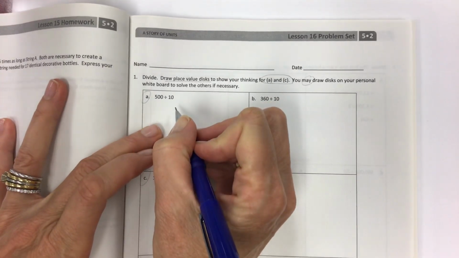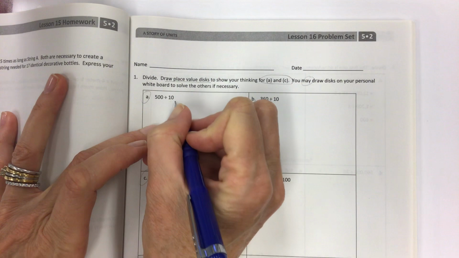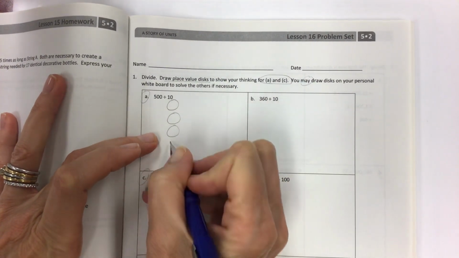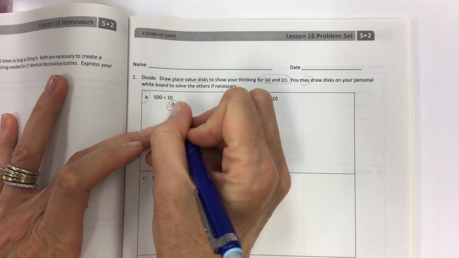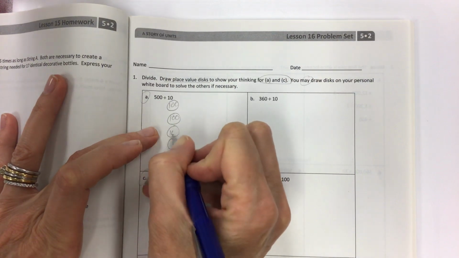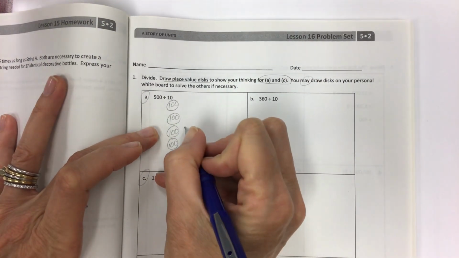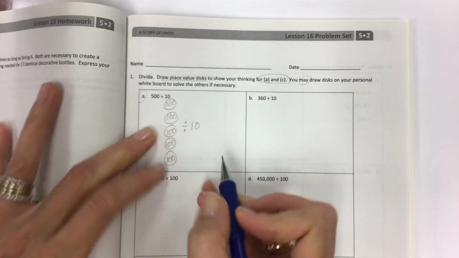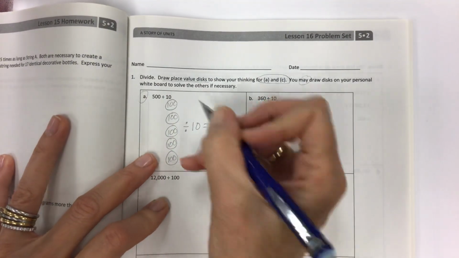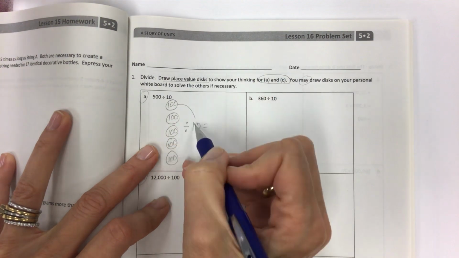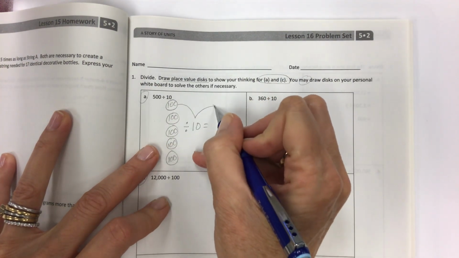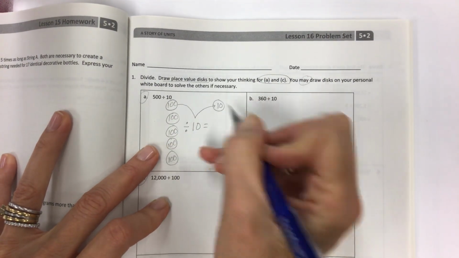So 500 divided by 10, we're going to take 1, 2, 3, 4, 5. 100, 200, 300, 400, 500. And we're going to divide by 10. Okay? So in doing this, 100 divided by 10 is 10.